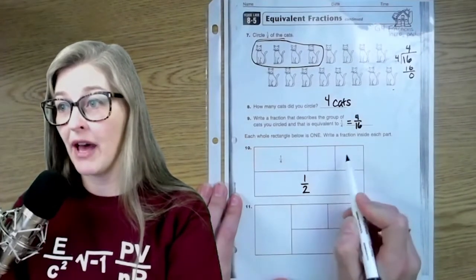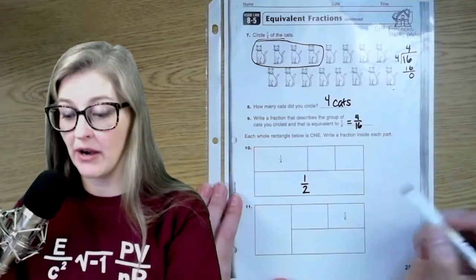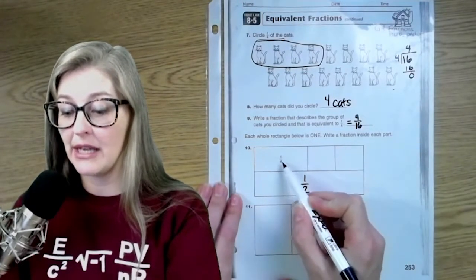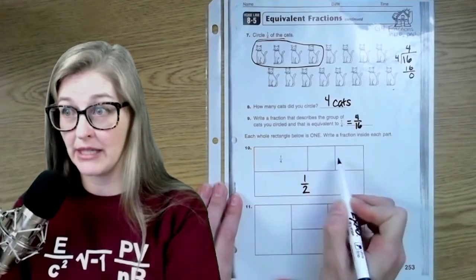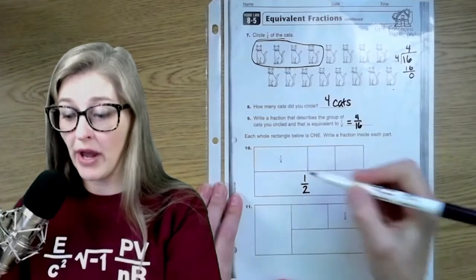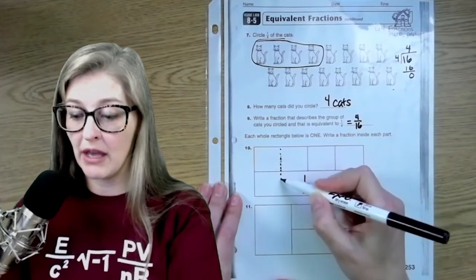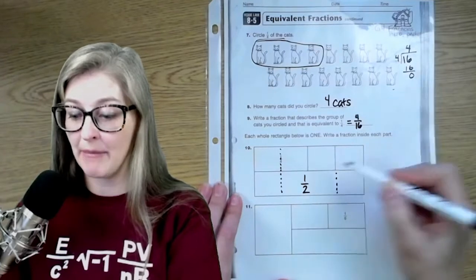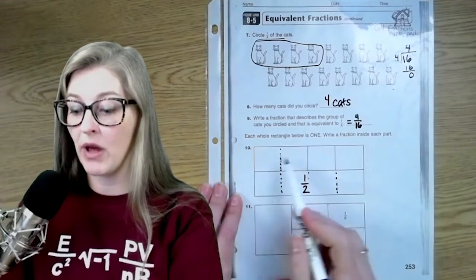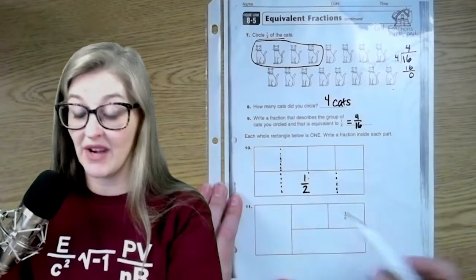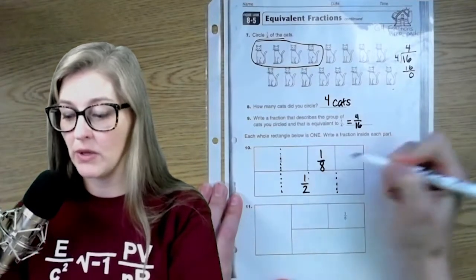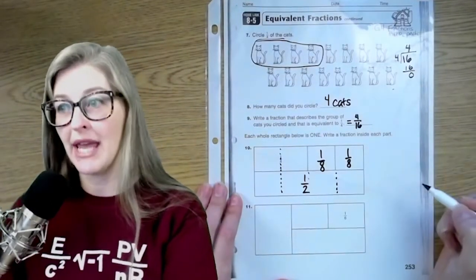And then if I want to know what these fractions are, I can look to see what this would be cut in half because this is an equivalent. Or I could imagine what if I cut the whole thing into that many pieces? I would have 1, 2, 3, 4, 5, 6, 7, 8. So each of these is 1/8.